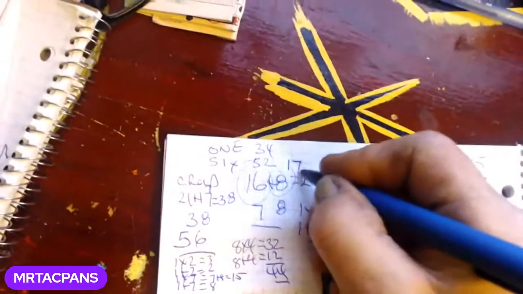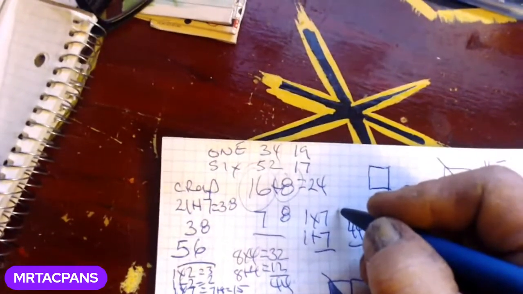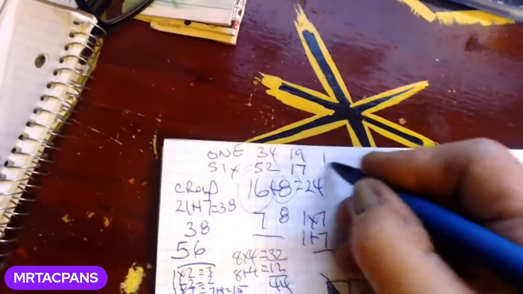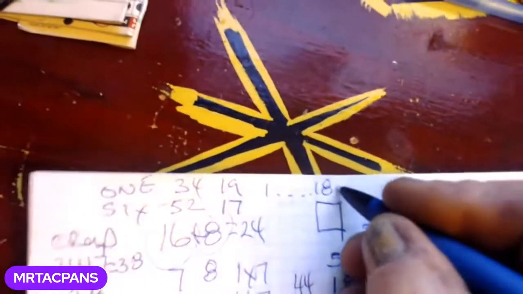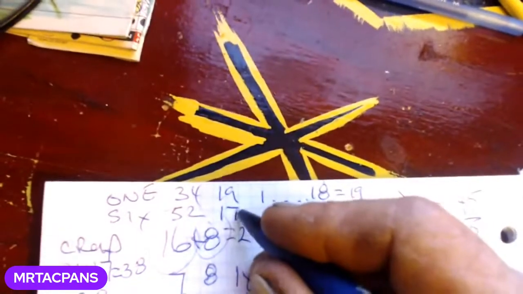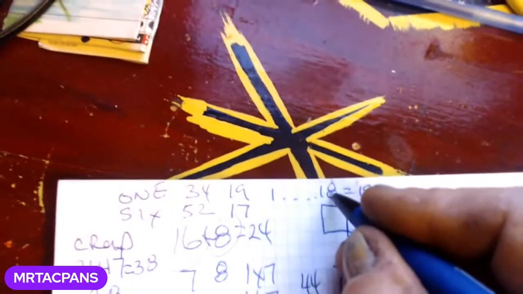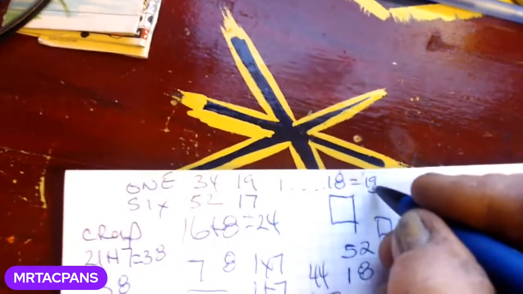These will create 17 and 19. The 1 through 18 added, reverse alphabet, equals 19. 18 will recreate 17, but it is linked to 19 through the reverse alphabet of the first 18 numbers is 19.